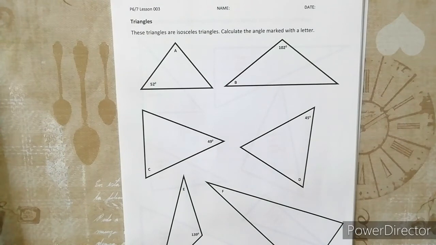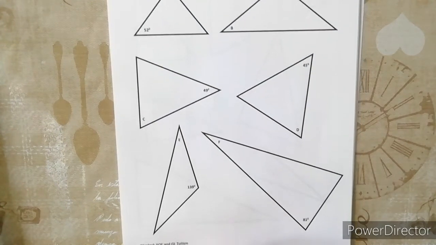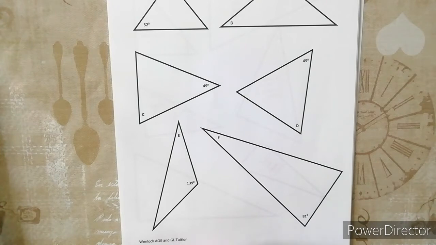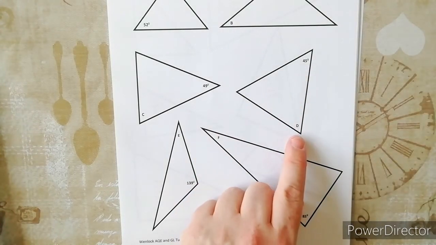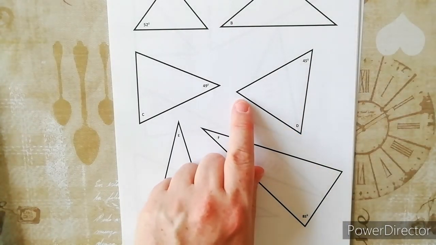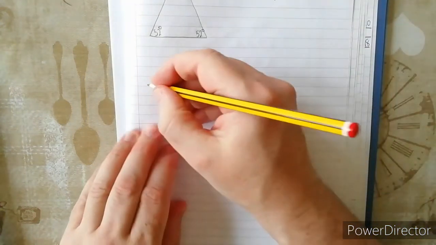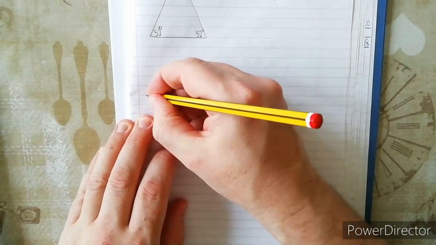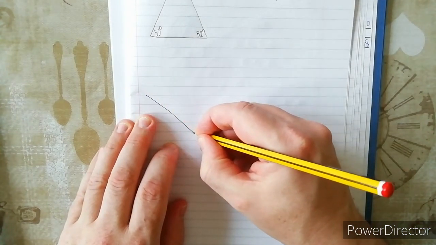Now what about angle D? Okay, so we've got 45 and then D and D. So I'm going to draw that out. Just make sure I draw this one a wee bit better.